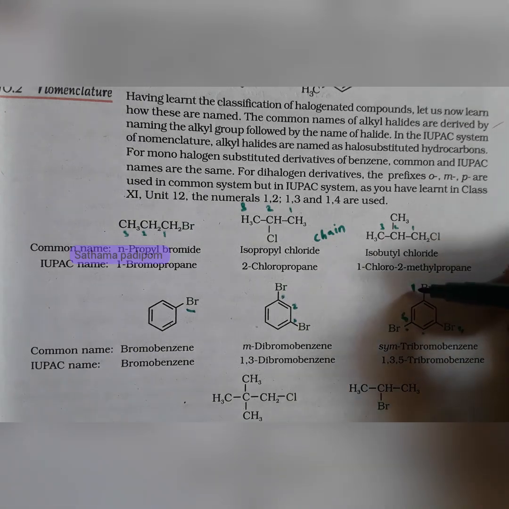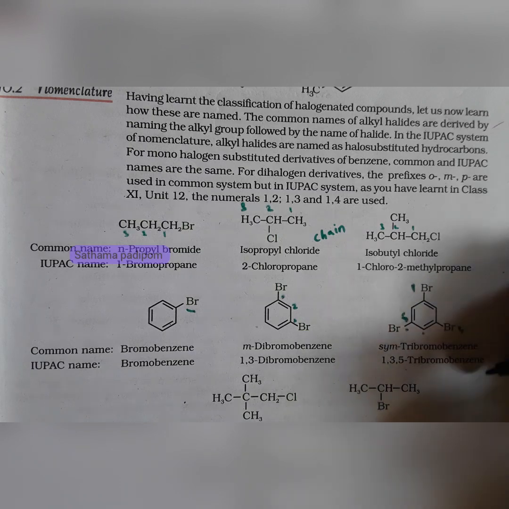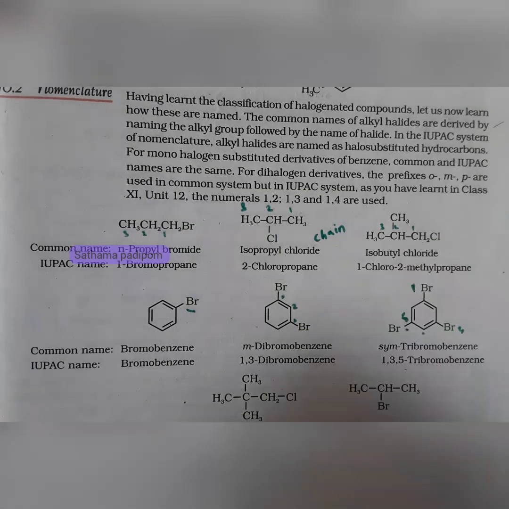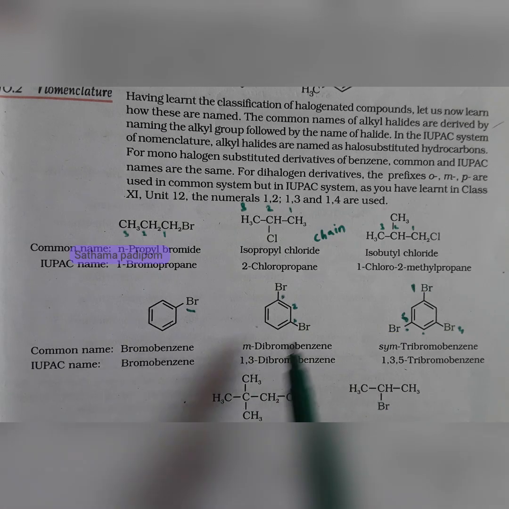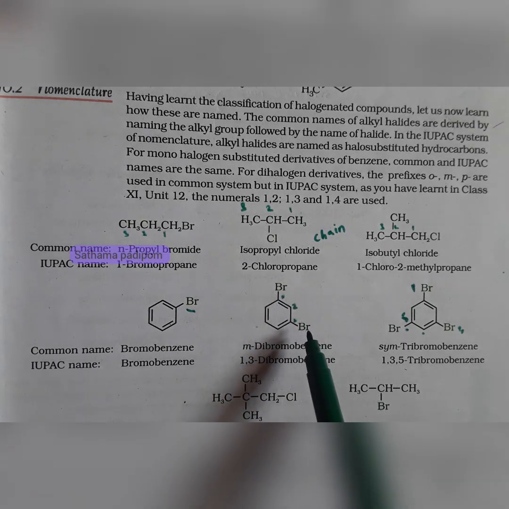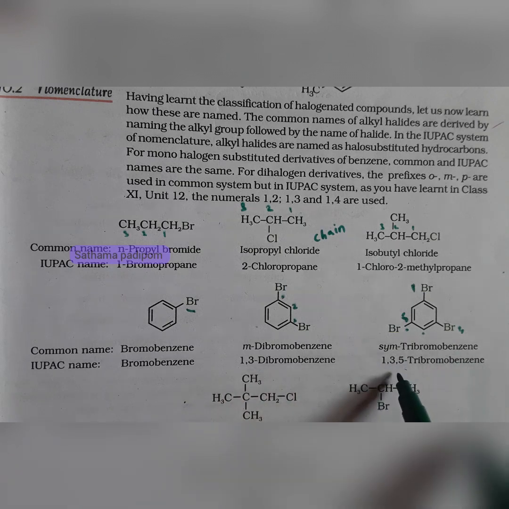So how will you give the name? 1, 3, 5 tribromobenzene. Okay, if it is a single bromobenzene, you don't need to give a number; directly you can write bromobenzene. When 2 bromine atoms are attached, 1,3-dibromobenzene, and the next, 1,3,5-tribromobenzene.